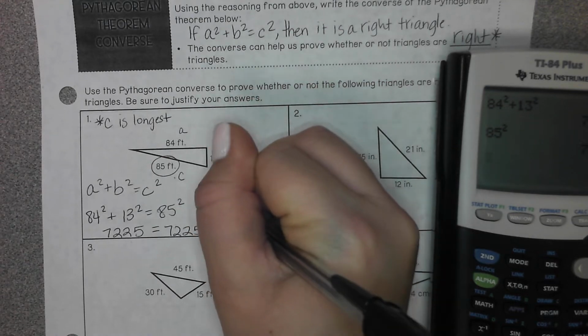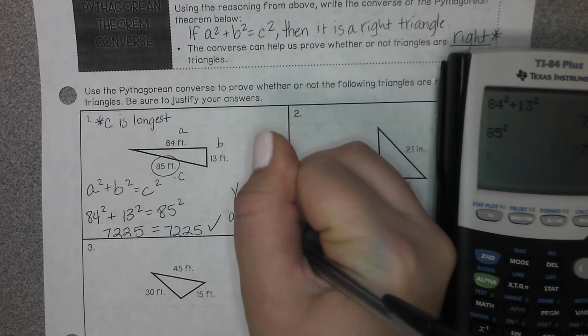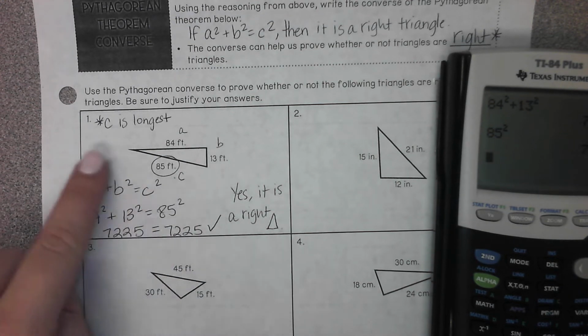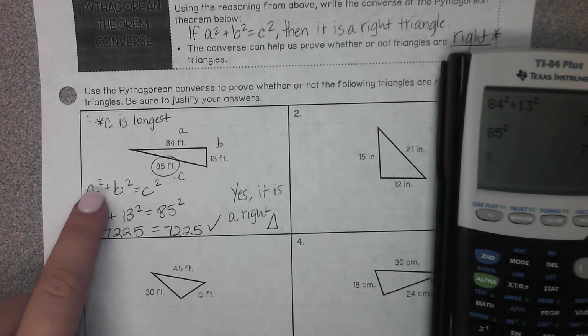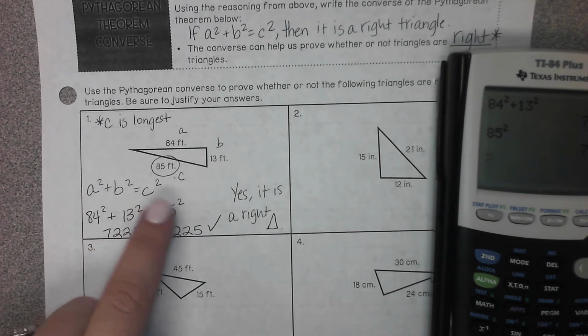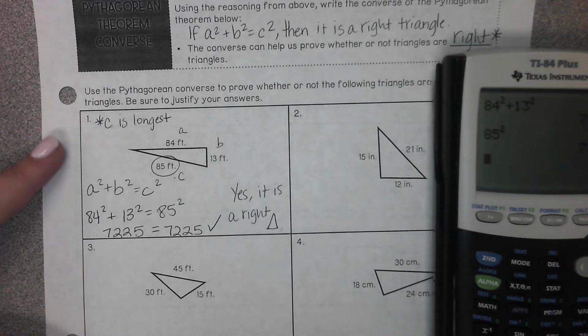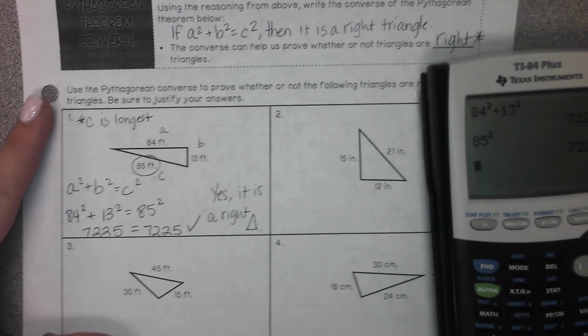So if those two numbers equal each other, you give it a check and you could say, yes, it is a right triangle. I'm just going to draw a triangle. Because those two numbers are equal to each other, this rule does check out. So we know that a squared plus b squared does equal c squared. So it is a right triangle. So make sure you get all of this down, and we're going to move on to number 2.